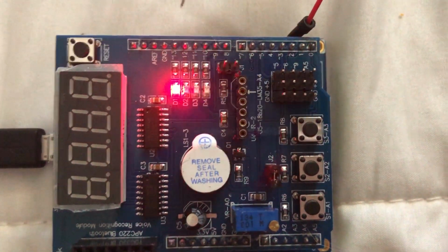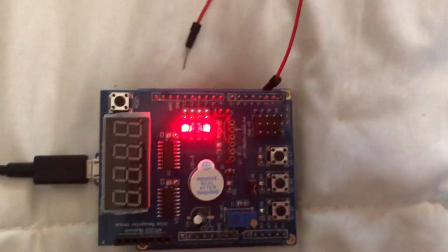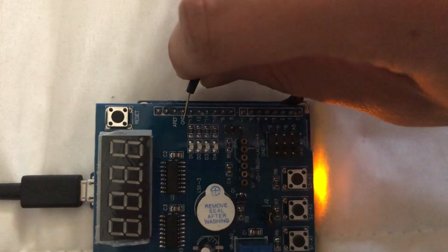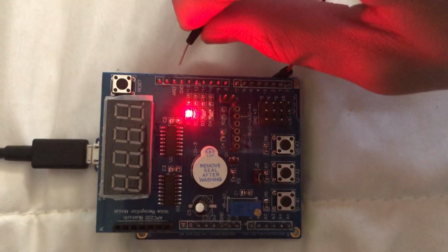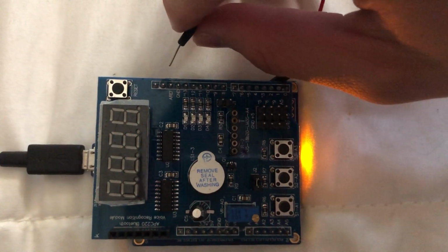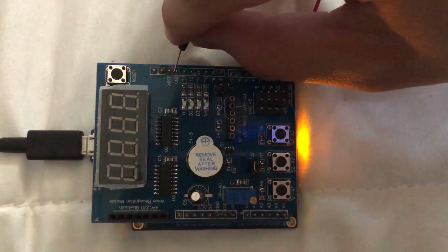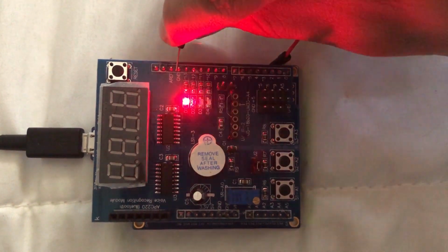Looking in, we have the D4 set, still the PD pin connected, and we'll ground this PD pin. So I'm going to ground it, then back to the original. And if I ground it, it toggles 1 second, back to the original. If I hold it, it should toggle the LED on and off. Oh, I need to hold it firmer.